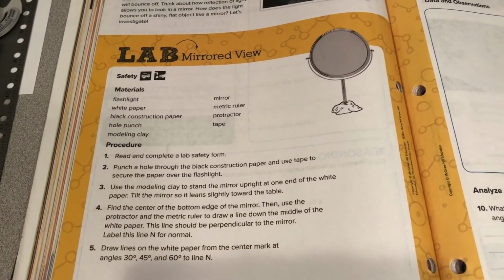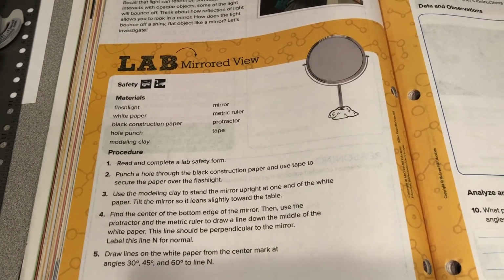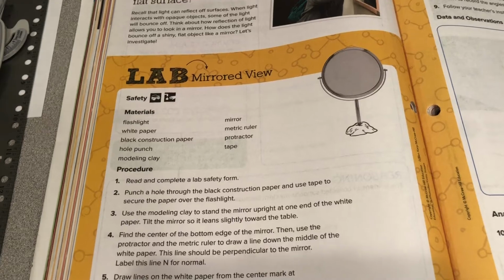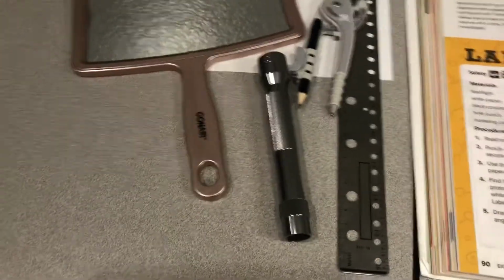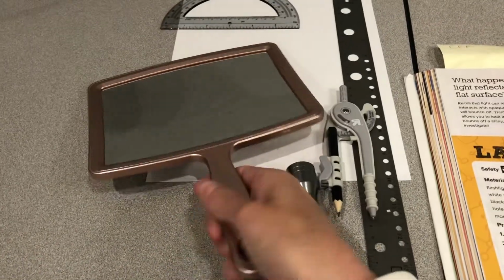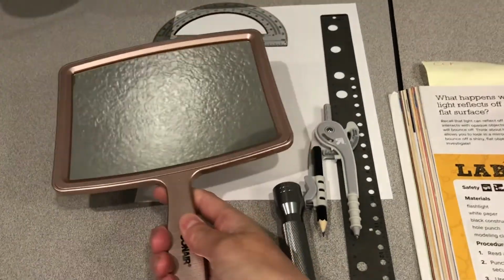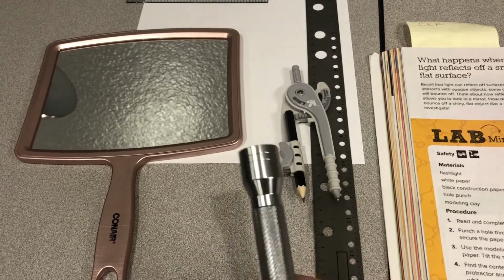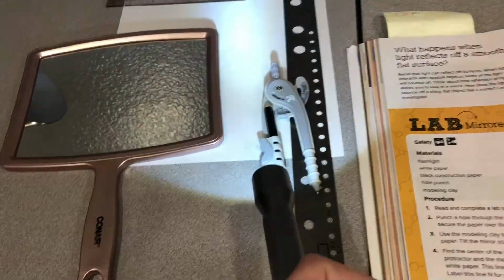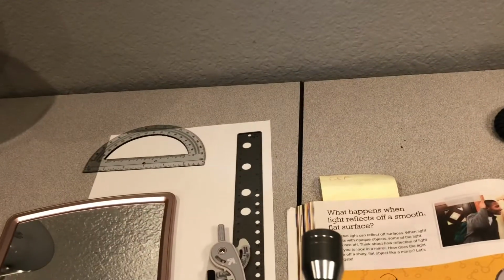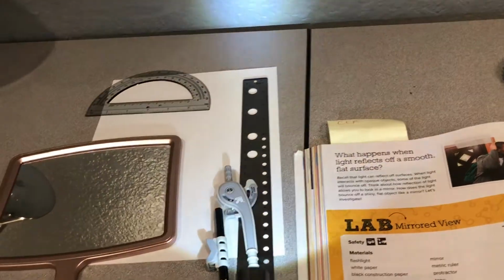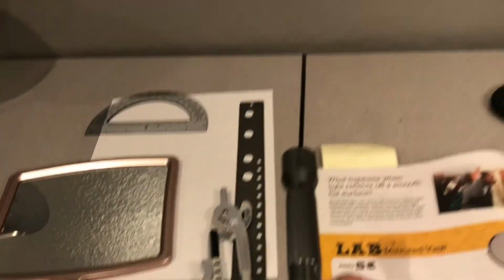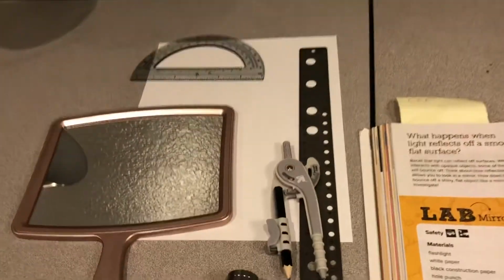Looking ahead to tomorrow, we're going to be doing the lab Mirrored View. So there are some supplies that you're probably going to need. Here they are. Make sure you have some sort of a mirror, okay? Could be any size, round, rectangle, whatever. You are going to need a flashlight, okay? And see how wide this is? You want to be able to put some sort of paper on the end so that it makes the beam of light much more direct.